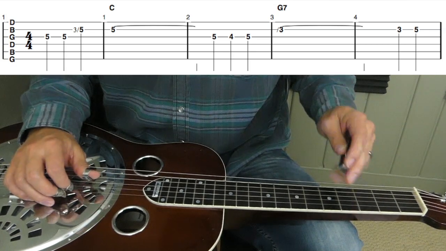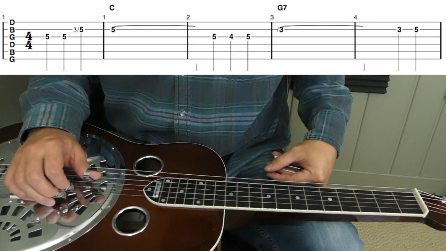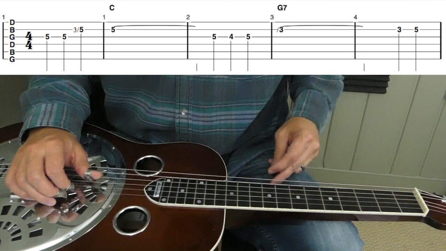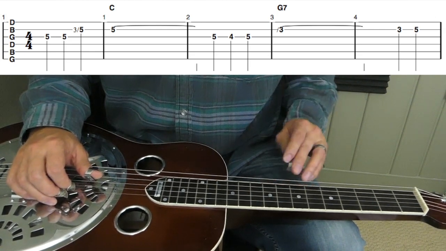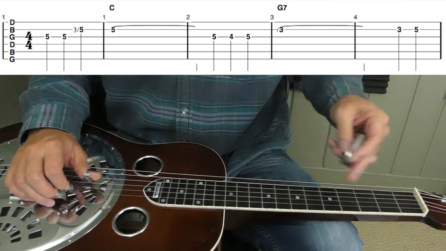All right, so here are the first four measures. I'm going to play the pickup notes. I'm going to leave out the last two notes of measure 4 because they're acting as pickup notes into measure 5.